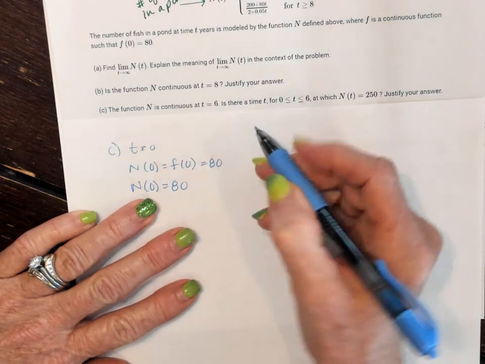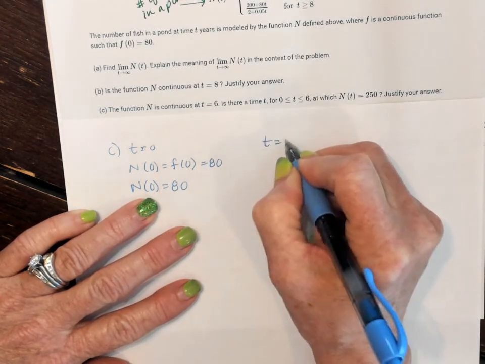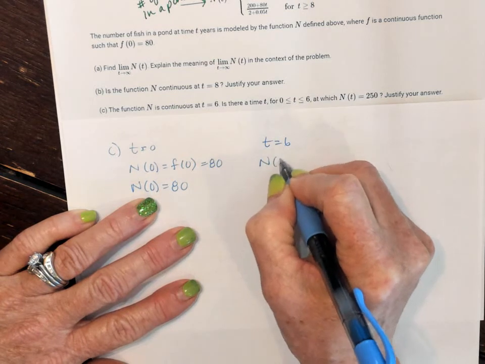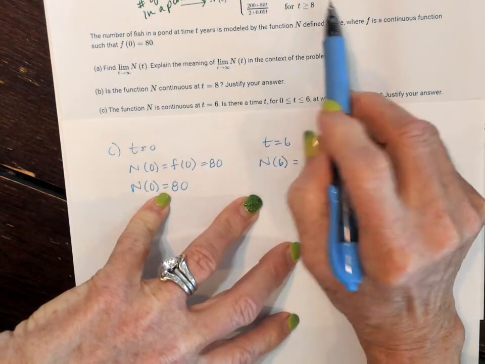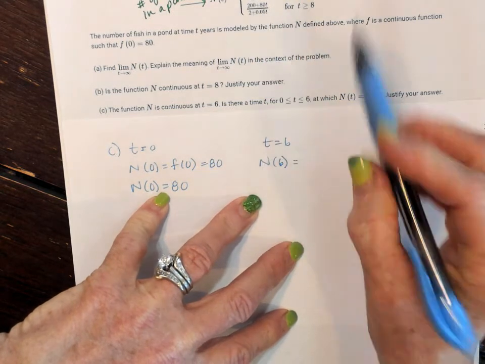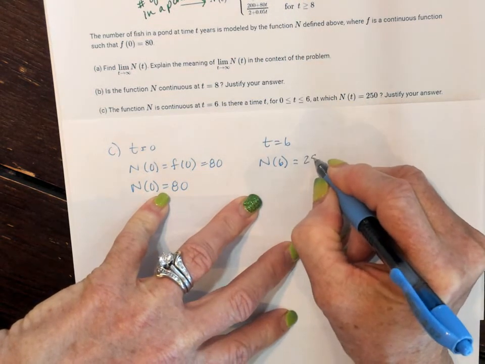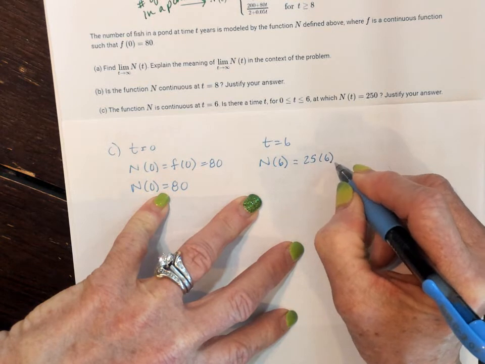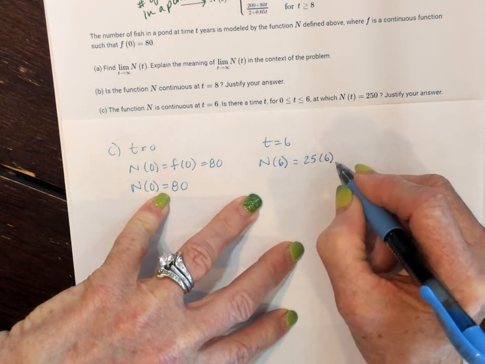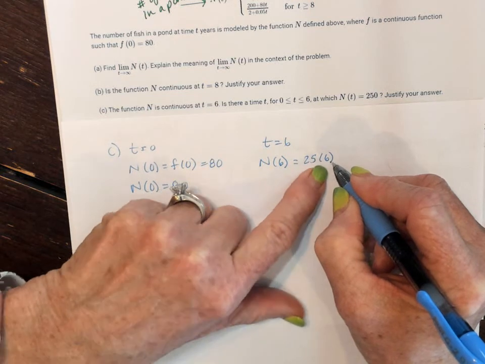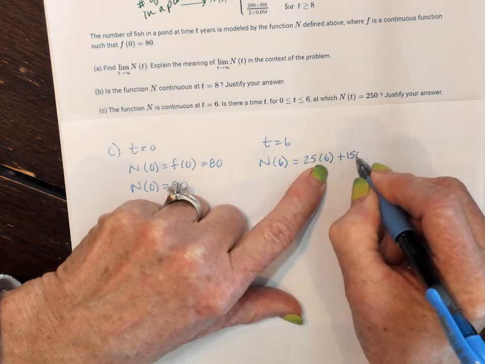How about at the end time? So at time equals 6, n of 6 equals, well, I'm just going to put a 6 in here. That's 25 times 6 plus 150.